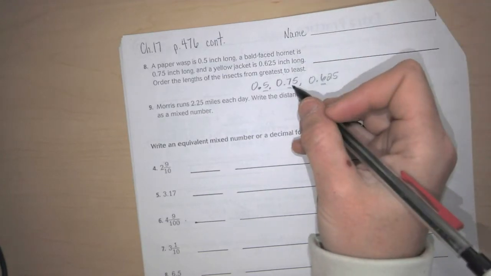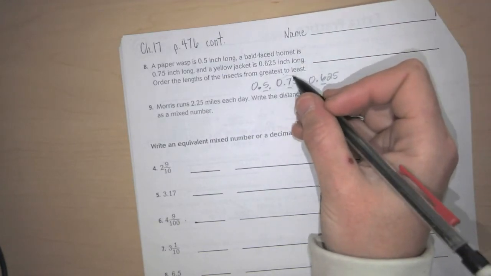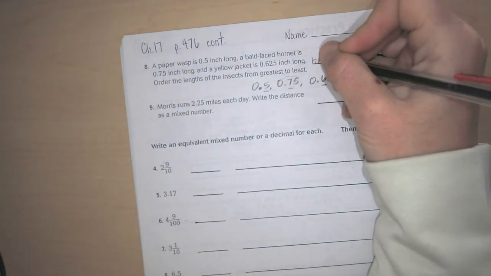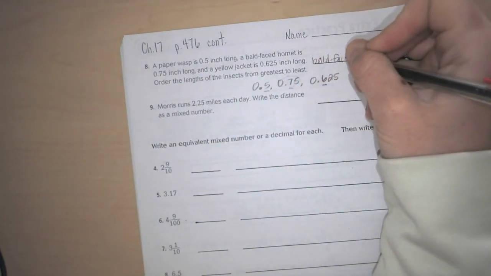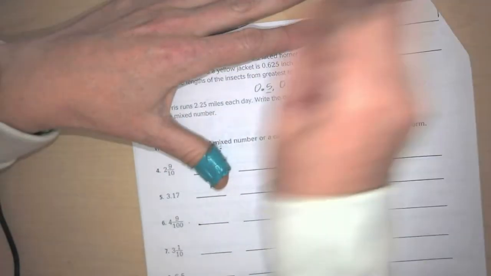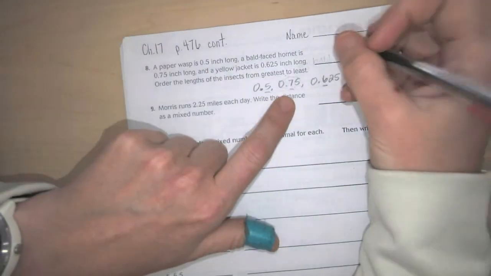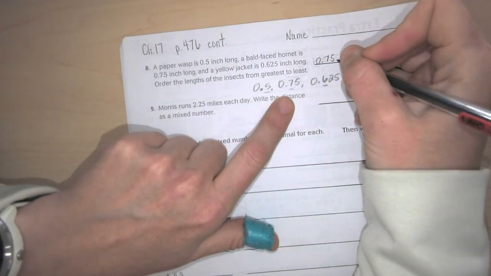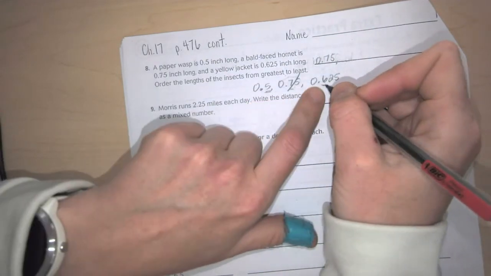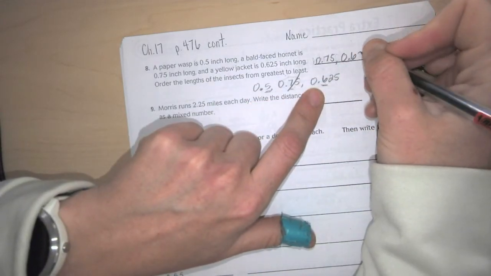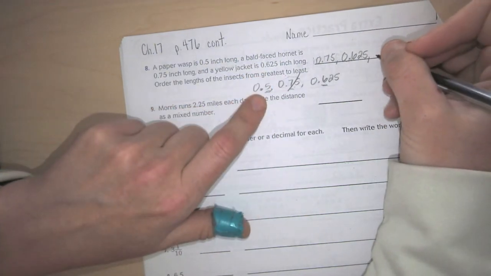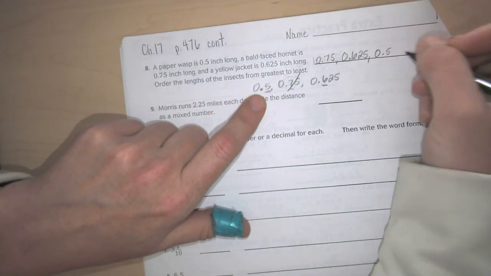So which insect was 0.75? That was a bald-faced hornet. So I'm going to write bald-faced hornet, because it's asked me to order the lengths of the insects. So 0.75 is my biggest. Now you look here, I have 5 and I have 6. What's bigger? 6. And that would have been the yellow jacket. And then finally I have paper wasp.